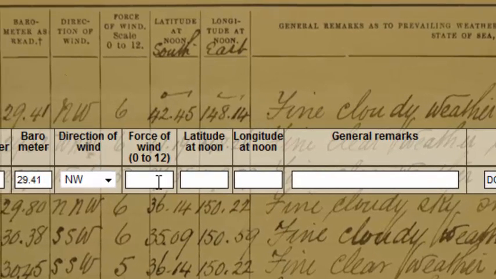Next is force of wind. So that's a number between 0 and 12, where 0 is calm and 12 is an absolute howling storm. Ours is 6, which is a strong breeze.